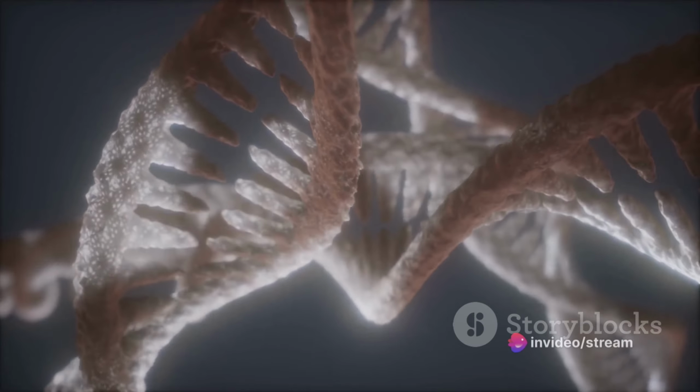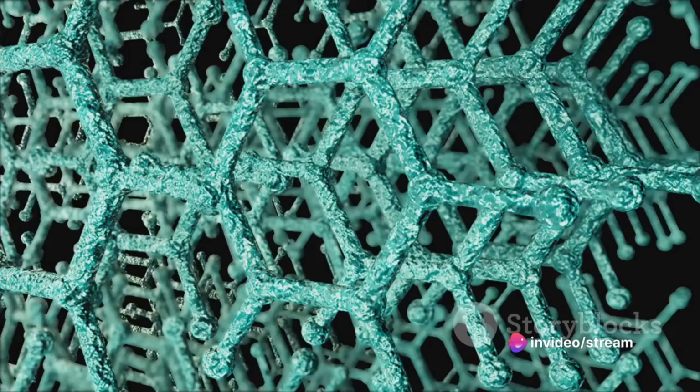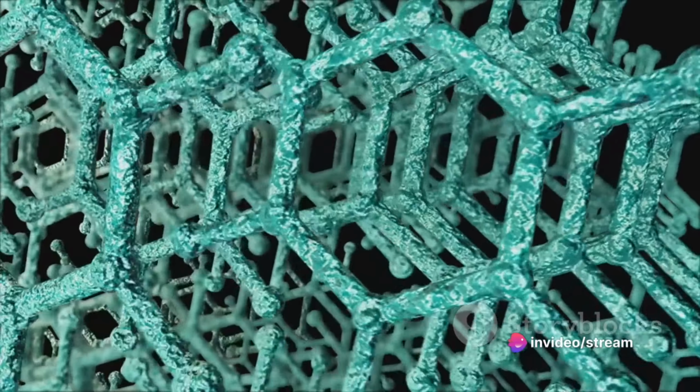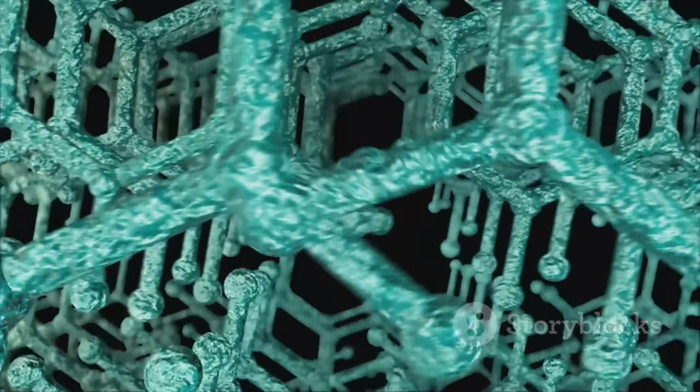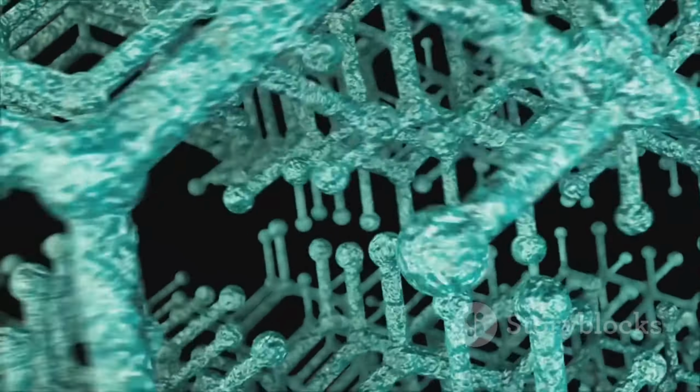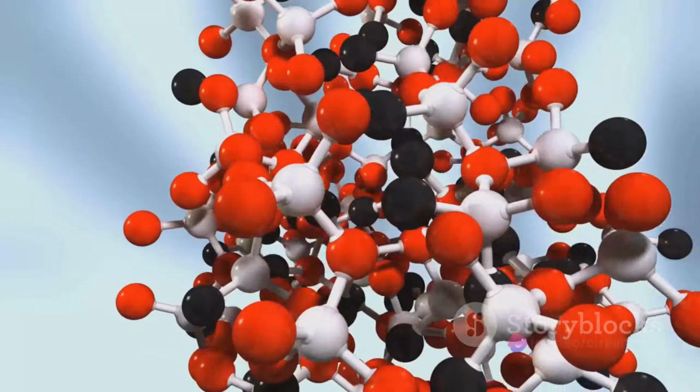ATP consists of adenosine and three phosphate groups. Now these phosphate groups are key to ATP's energy storing capability. They're like three tightly coiled springs just waiting to unleash their energy. The trick is in the breaking of the bond between the second and third phosphate groups.